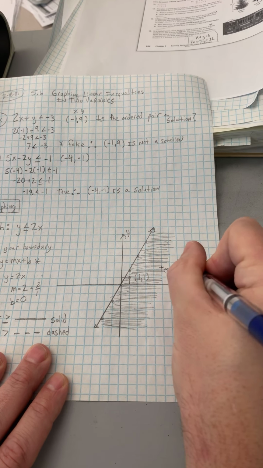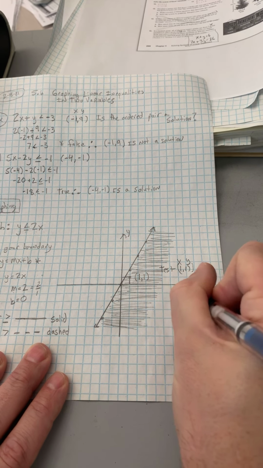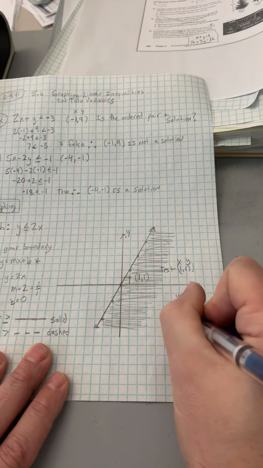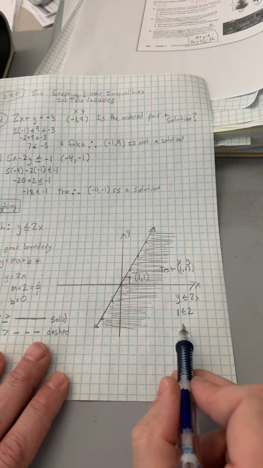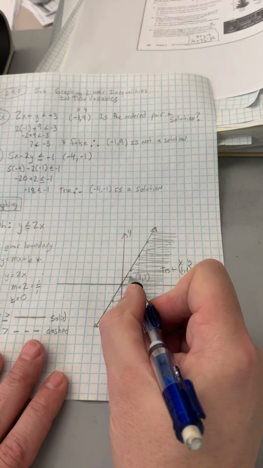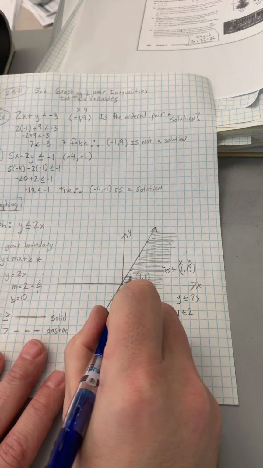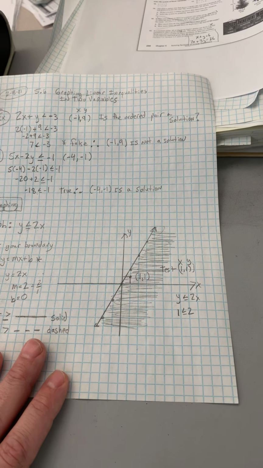You have an x, you have a y. Your inequality, y is less than 2x, y would be 1. Is 1 less than or equal to 2? It is. So I would want to include this point in my shading, and that's why I got shading there.